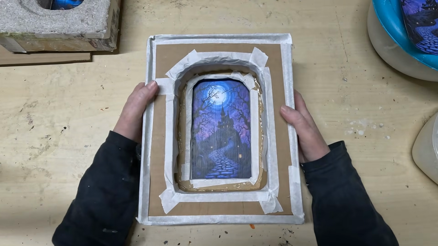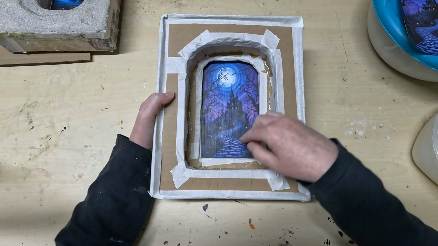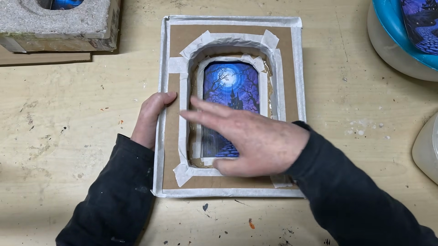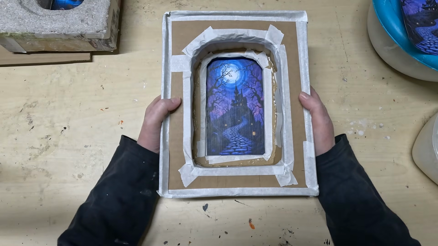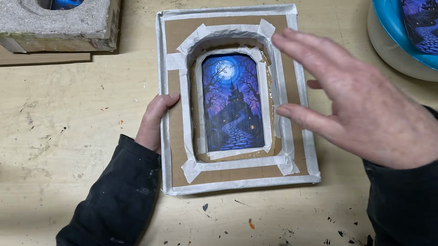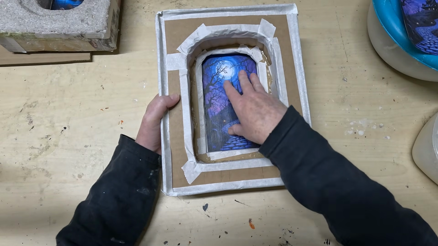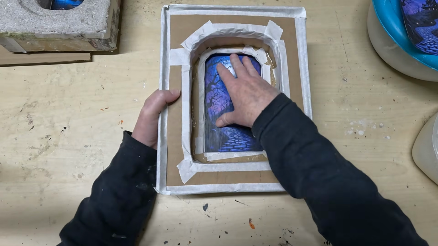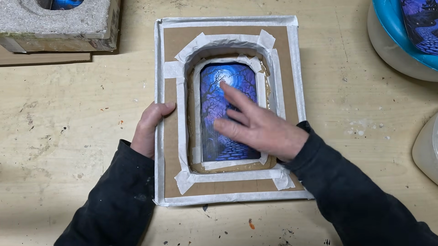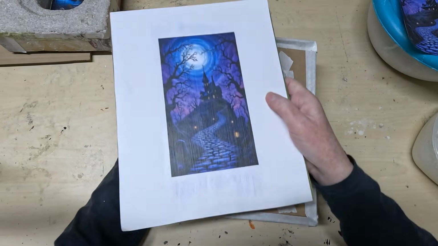If we attach this back panel and start laying on clay and sculpting three-dimensional elements, it's highly likely that you're going to get clay and paste and stuff onto the actual backdrop of your photo, and it's going to end up getting ruined. So we're going to attach this last.